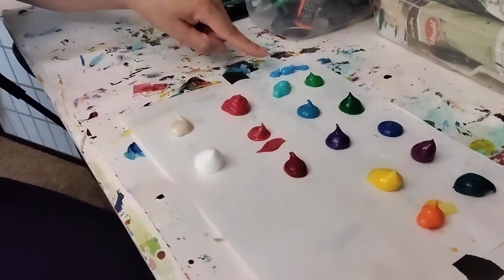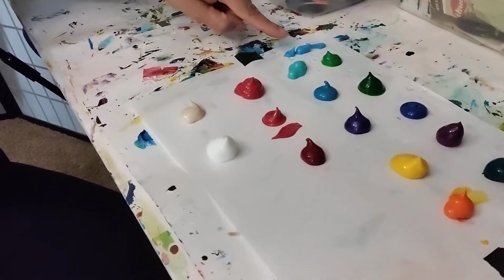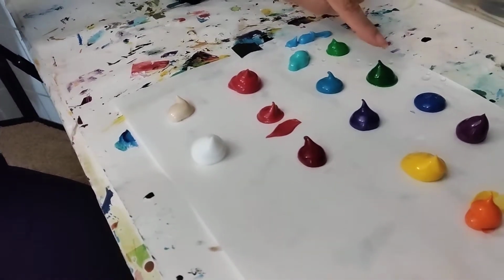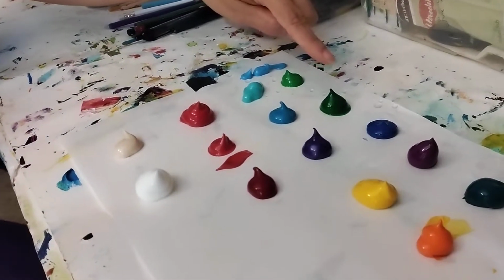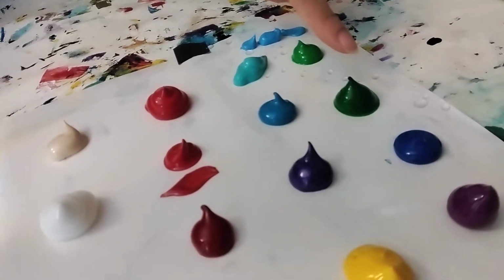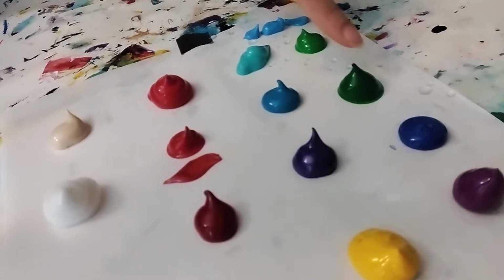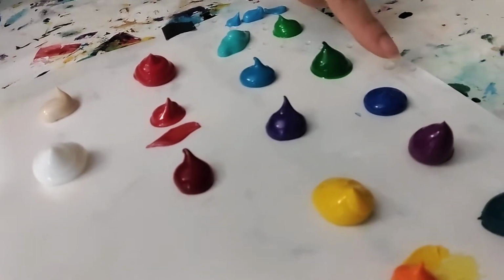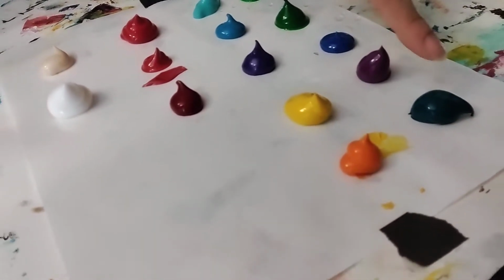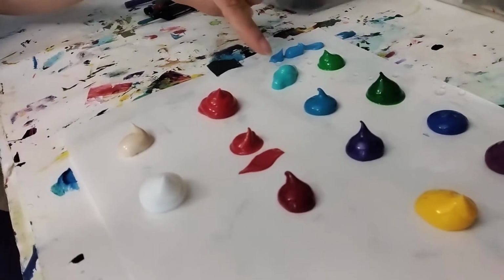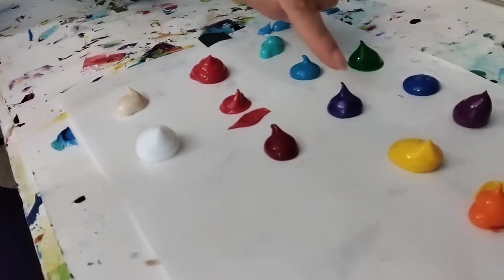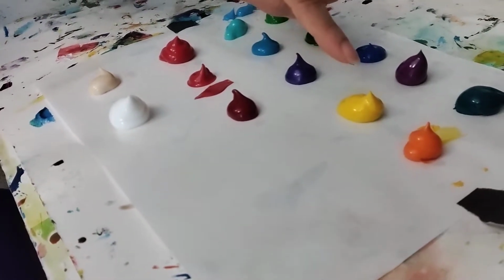I have some lighter blue that I mixed, ultramarine blue and white. I have light green here. I have my color wheel green, which happens to be just green and yellow mixed. So you could have a phthalo green and a cad yellow if you didn't have that. I have my ultramarine blue. I have some purple violet. I have my phthalo green, and I have a bright aqua green here. I have turquoise. I have another purple. I have my cad yellow.